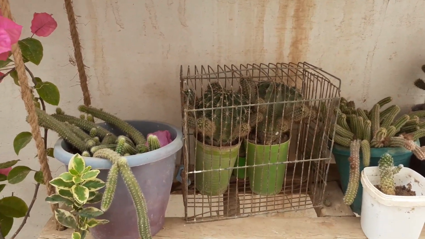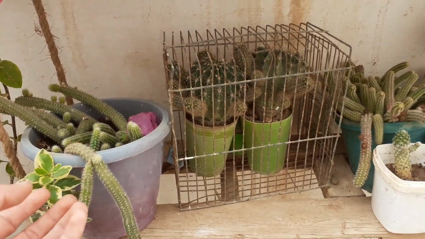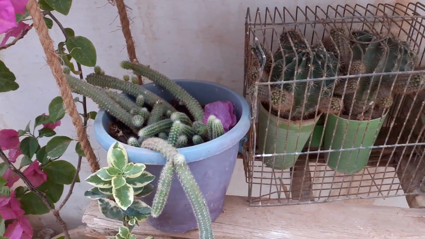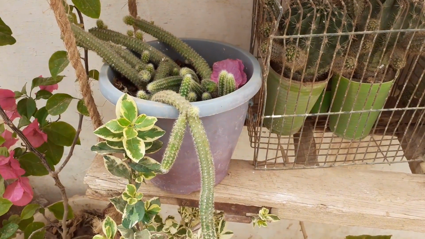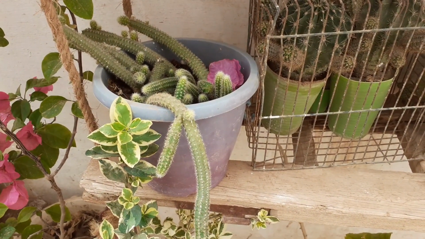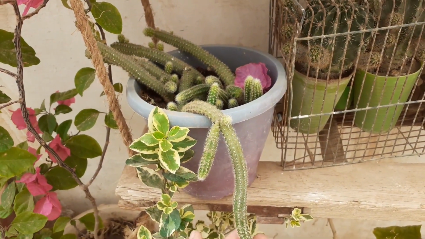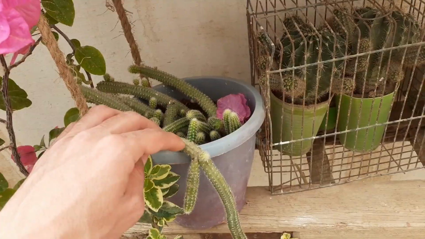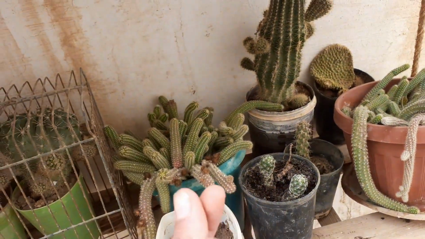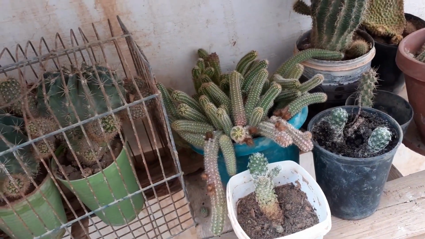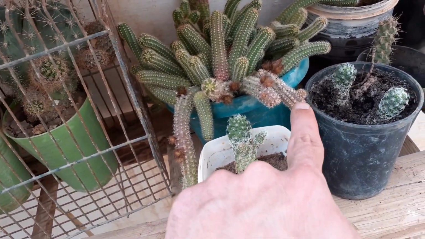Here's another interesting result of the gibberellic acid experiment. This is a Cora cactus, and this one on the left was sprayed with gibberellic acid. These were all reddish in color, like this one here.